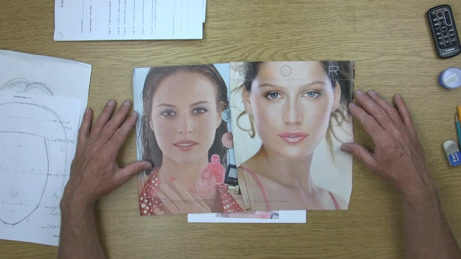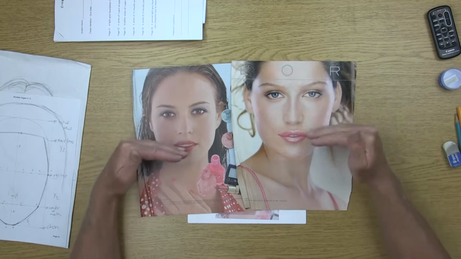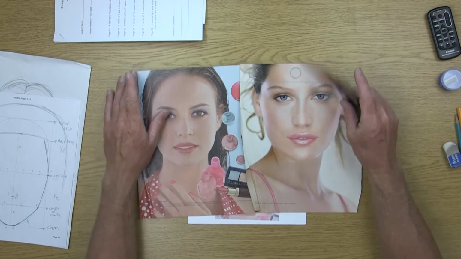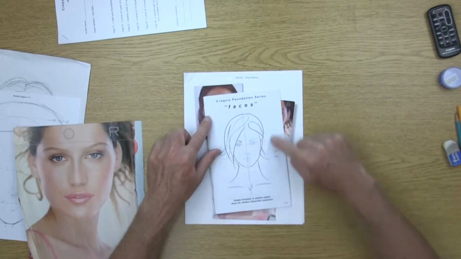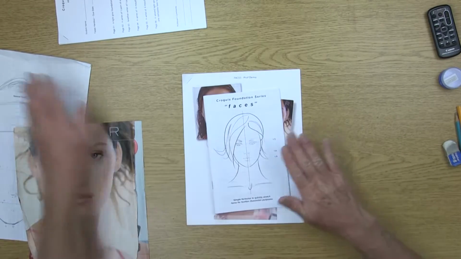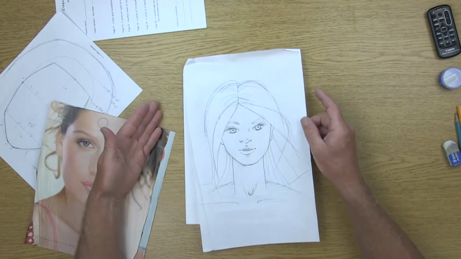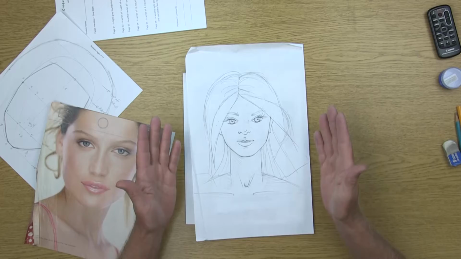So what we're going to do in this class is we're going to learn the formulas that are making these faces attractive, and also the formulas we're going to use is a way that you can draw just a basic generic face. So it's not anybody in particular. It's not like you're trying to draw a famous person. It's not like you're trying to draw a specific ethnicity.